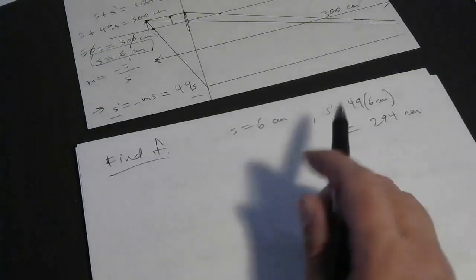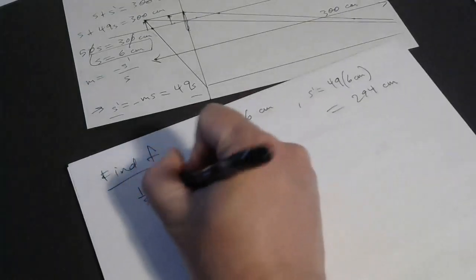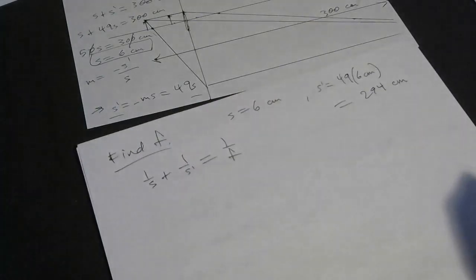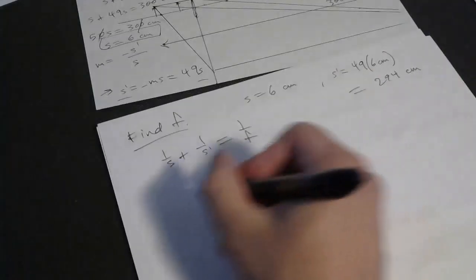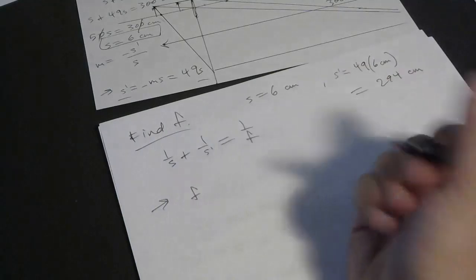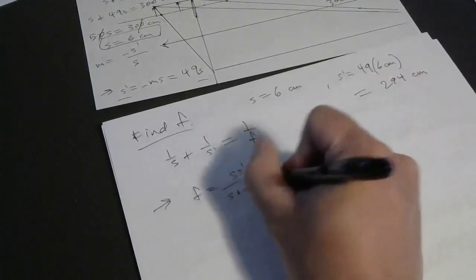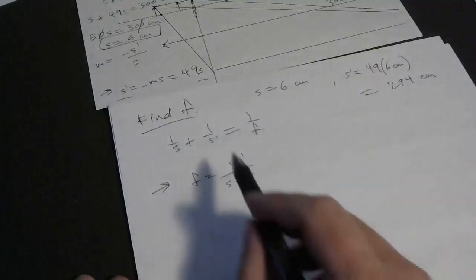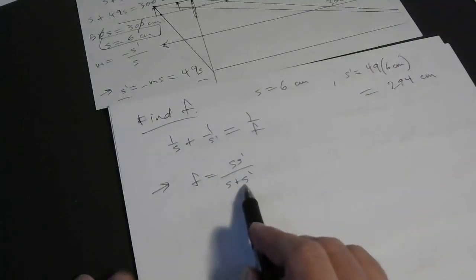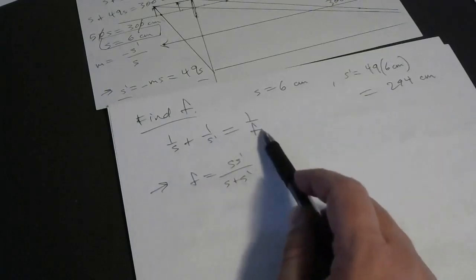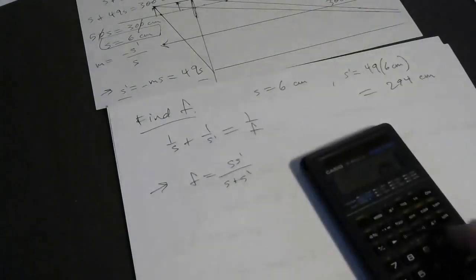Well, now that we know S and S prime, we can use the thin lens equation to find the focal length. And you could do this method: F is equal to S prime over S plus S prime. But you know what? I think in this instance, because S prime is such a large number, it's easier just to use the reciprocal button on your calculator, at least if you have this $10 Casio like me.